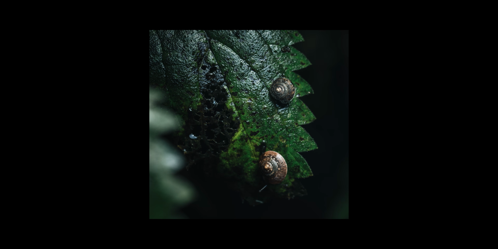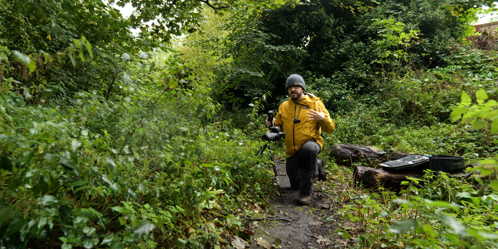I quite like this. I like how the light is falling on the snails. The only issue I do think I'm having is that because the leaves are wet, it's reflecting all of that light. So the leaf looks really quite bright, brighter actually than the snails, but I'm hoping that maybe I can play around with that a little bit in post, try and balance those lights.